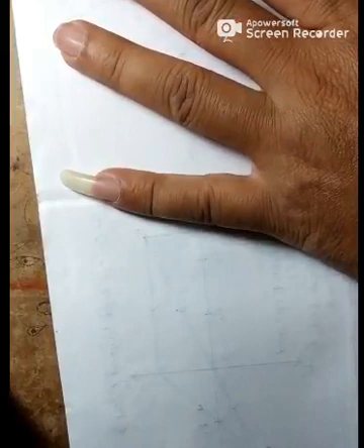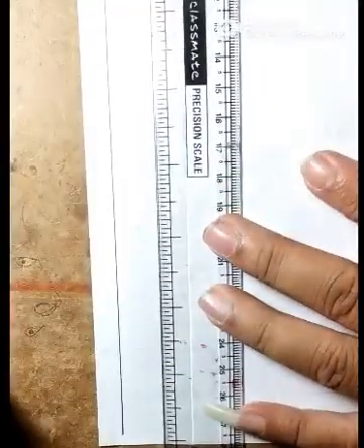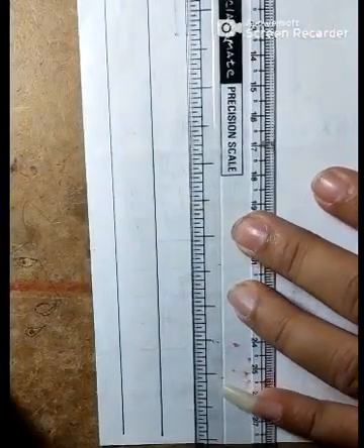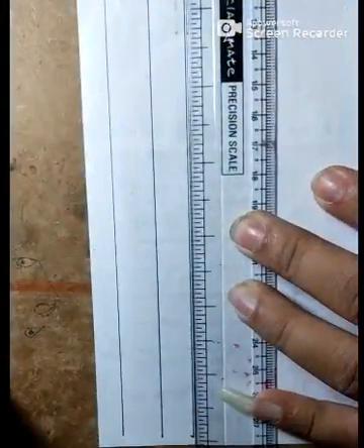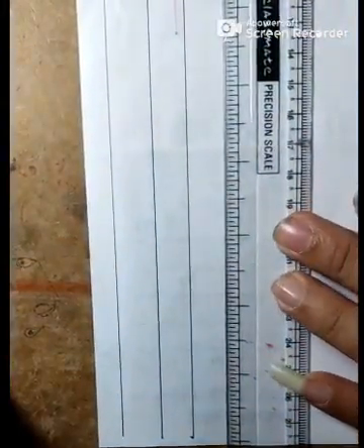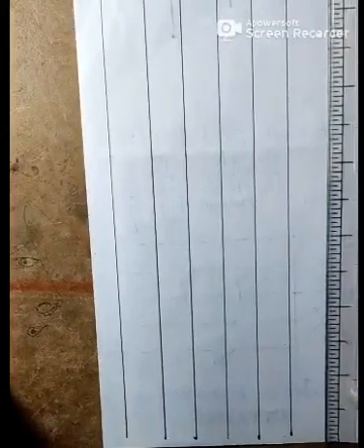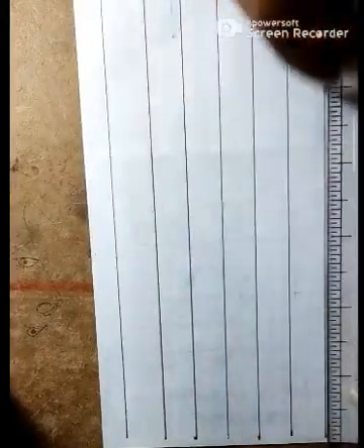For the convex lens, I have to draw six boxes: one, two, three, four, five and six.